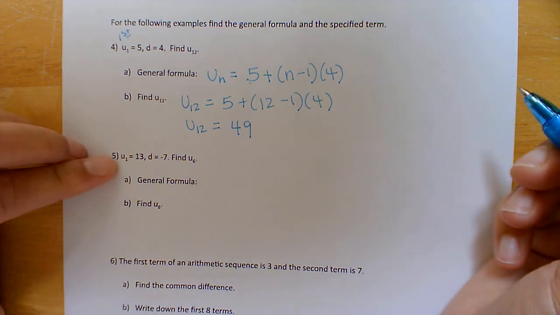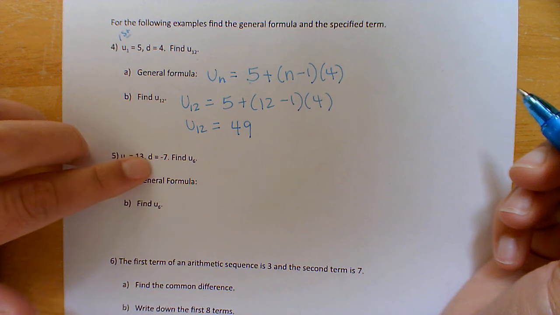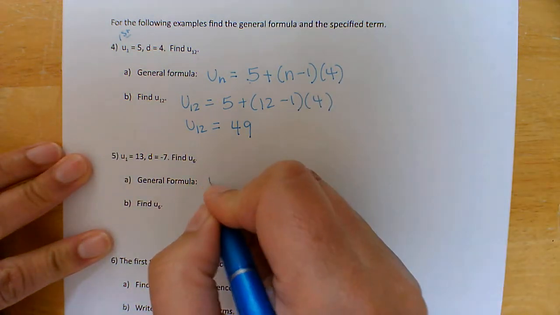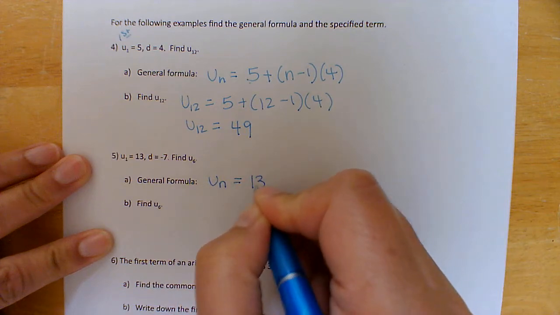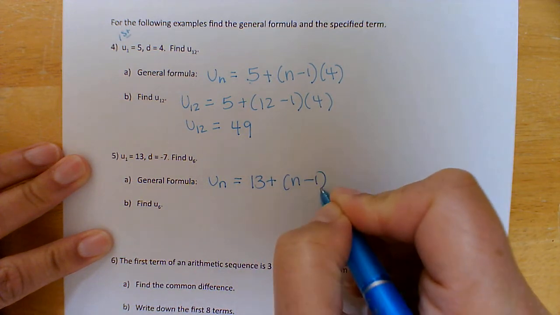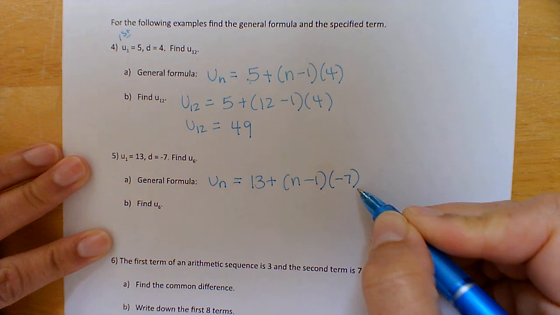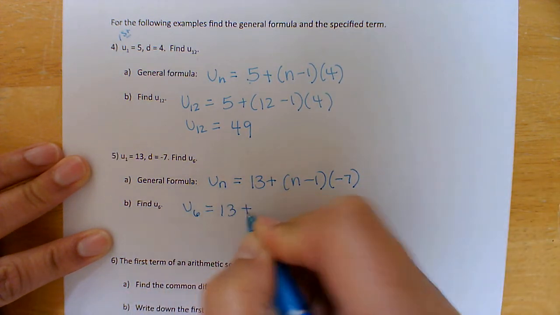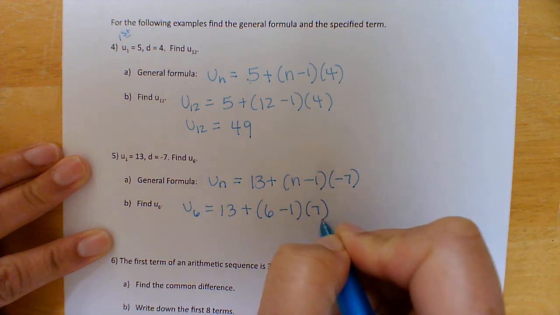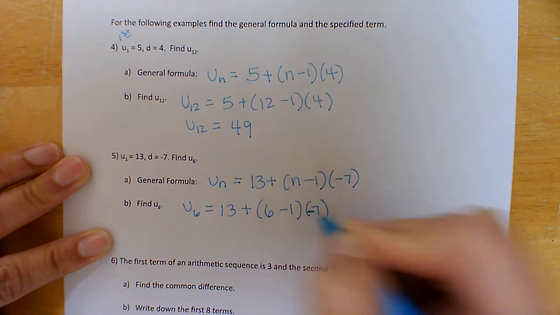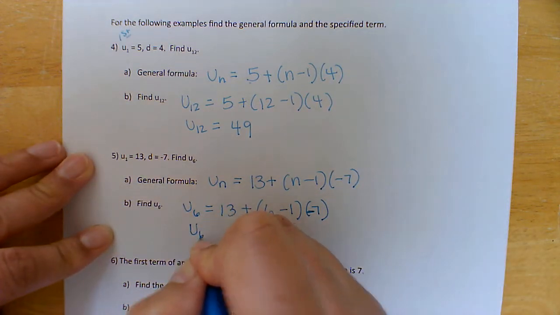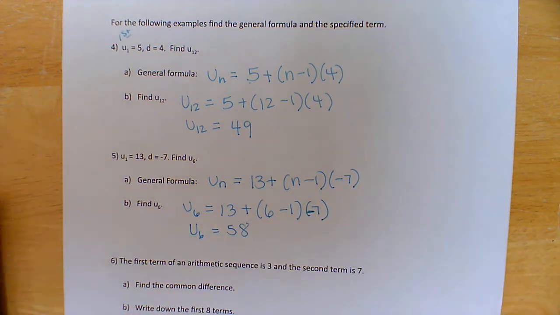Next, we have u sub 1 is 13. Our common difference is negative 7, or sorry, our common difference is minus 7. And then we need to find u sub 6. All right, so our general formula, remembering to put those parentheses around the negative 7. Then u sub 6 equals 13 plus 6 minus 1 times negative 7. Negative 7. Please do not forget that negative 7 like I almost did. And then u sub 6 is going to be 58. So that 6th term will be 58. Okay.